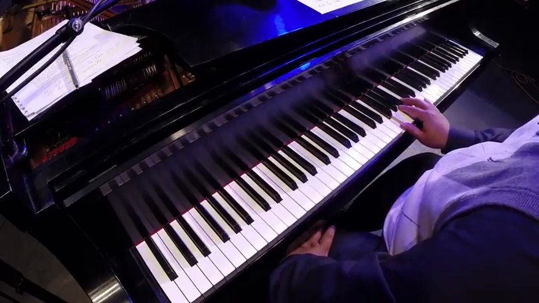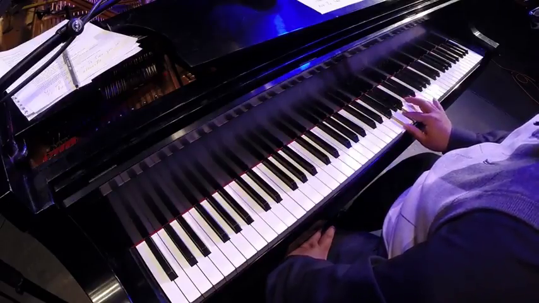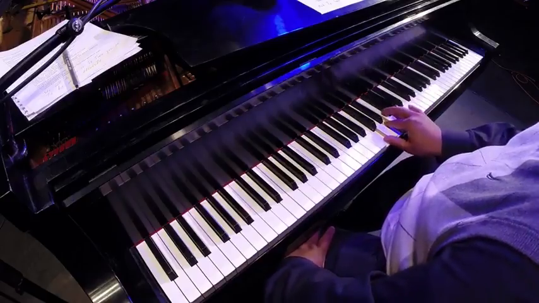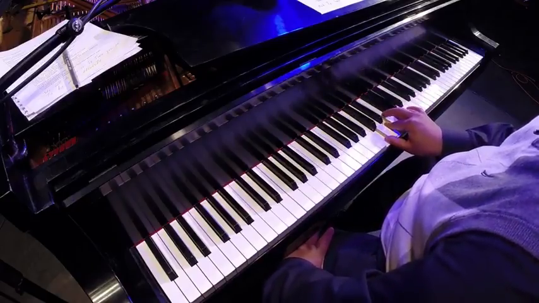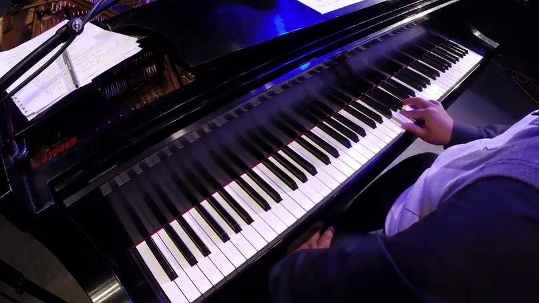That's the 4 chord, which is F, F major triad. So we have the 1 triad, C major triad, the 4 major triad, which is F major triad.